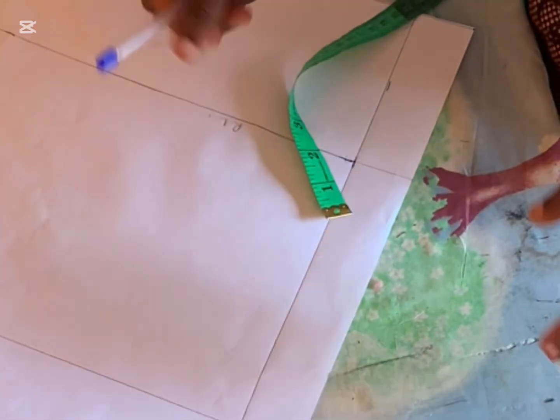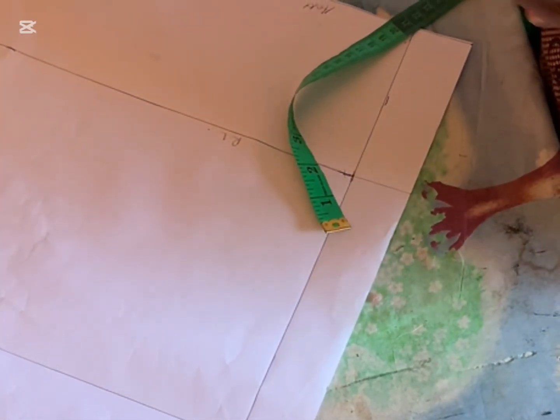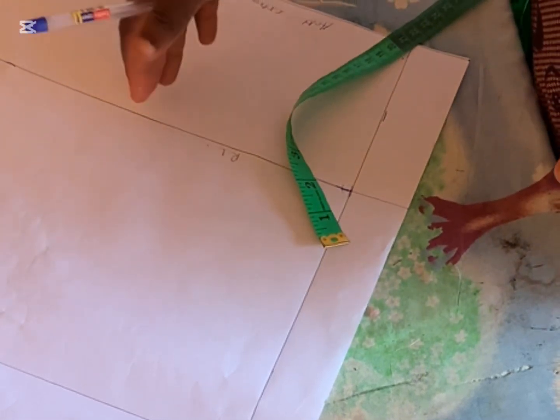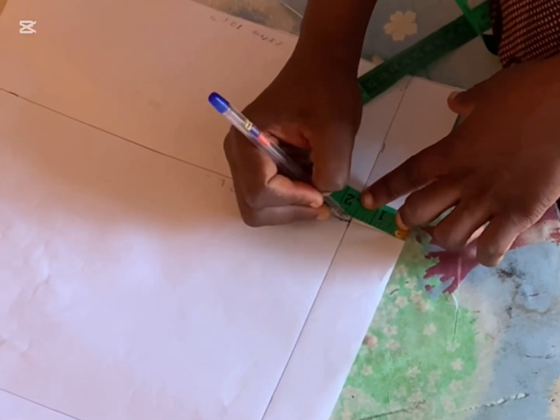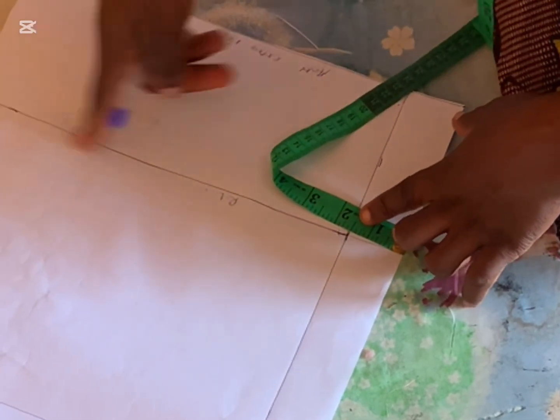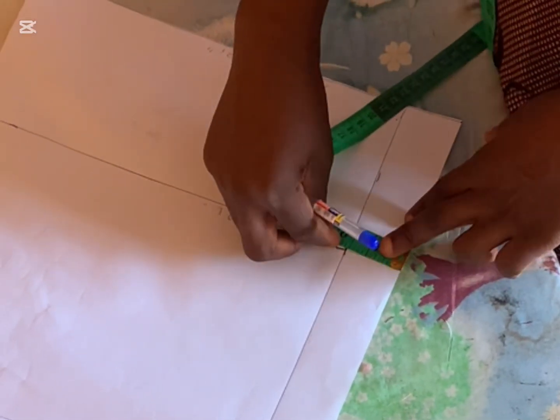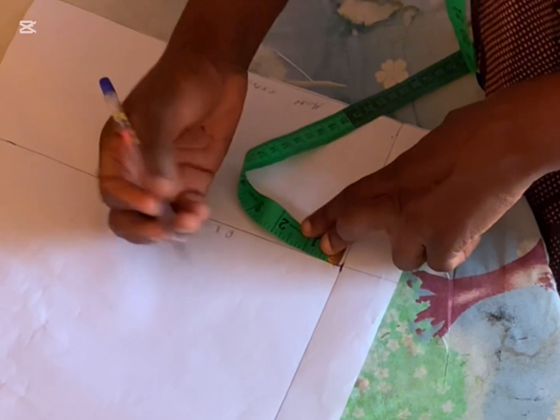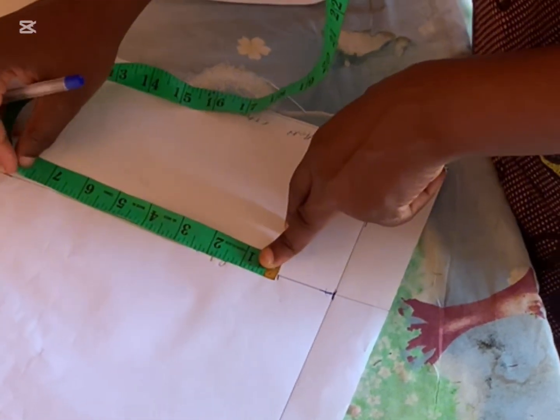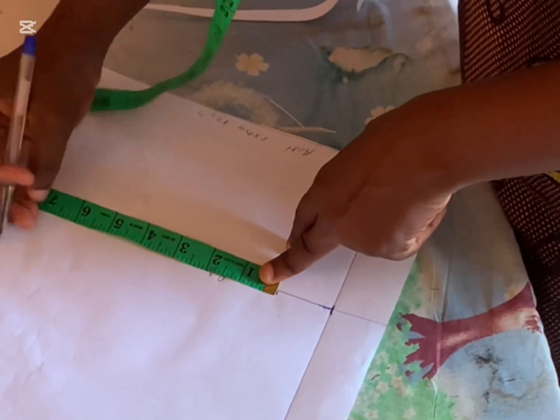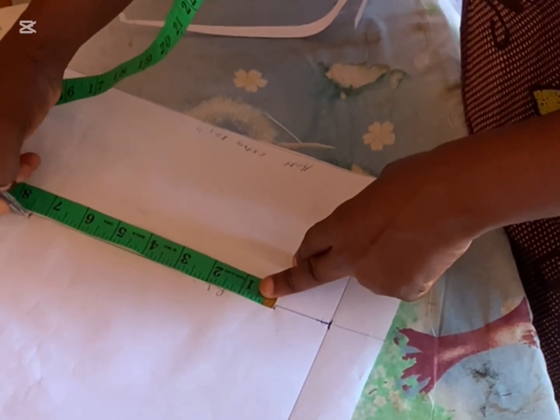Now remember, in the front pattern, I actually reduced it from the return line by 2 inches just to make it pencil. And here already, I reduced it by 1.5. So I only have half an inch that I'll be coming in from this side. Now, if this is coming in by 1.5, that means our zip allowance starts from here, and that means my main measurement, which is 7.5, starts from here.